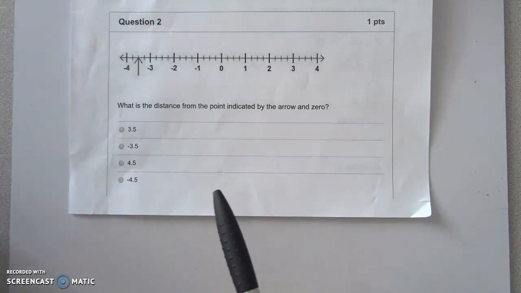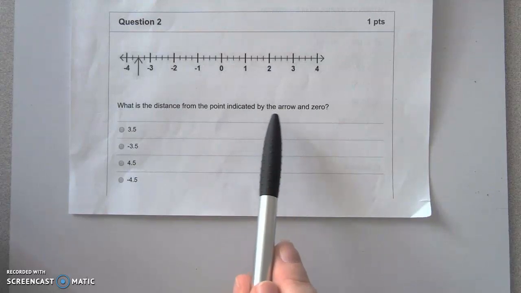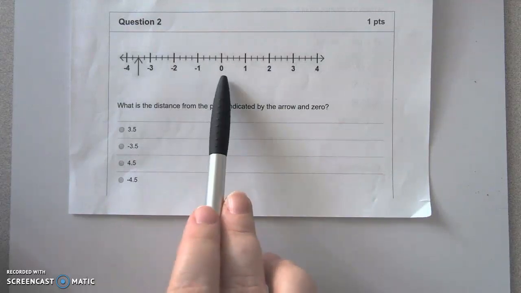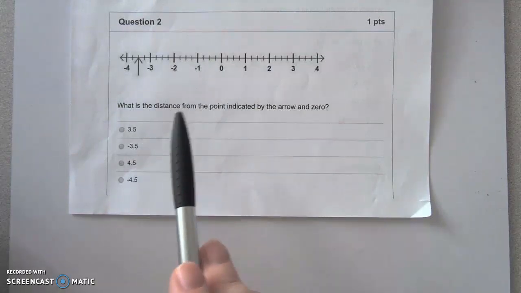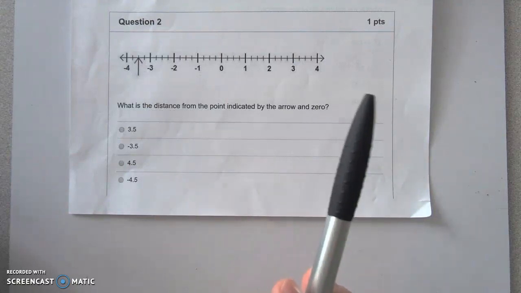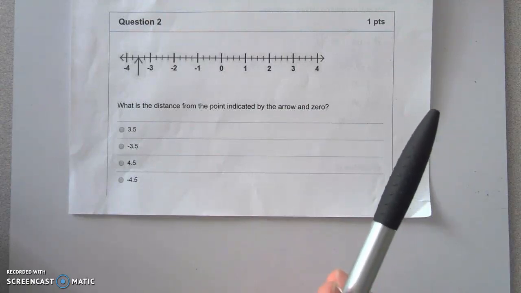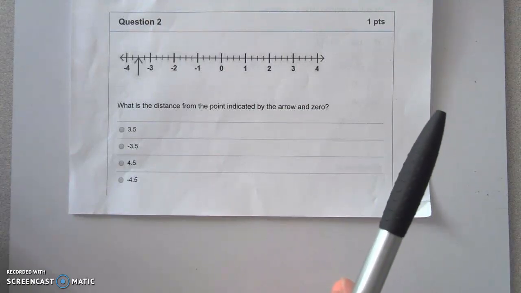Question number 2 on your quiz says, what is the distance from the point indicated by the arrow and 0? When you see a problem that uses words like distance from and 0, you want your mind to automatically identify the problem as an absolute value problem. Remember, the absolute value refers to distance, which is always going to be positive.